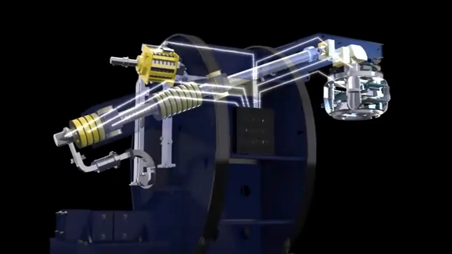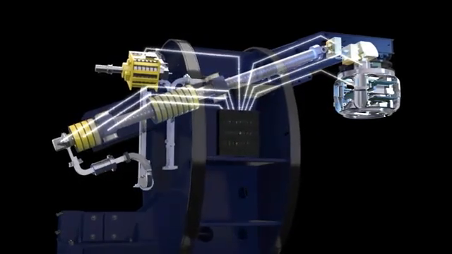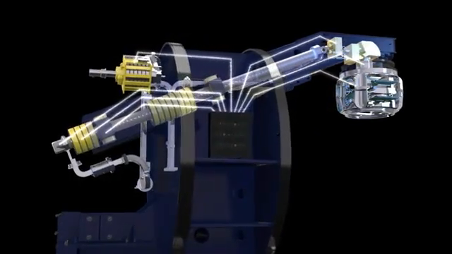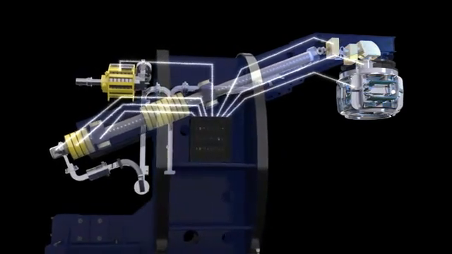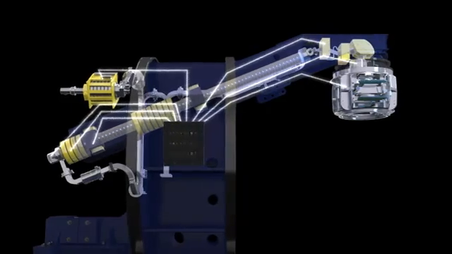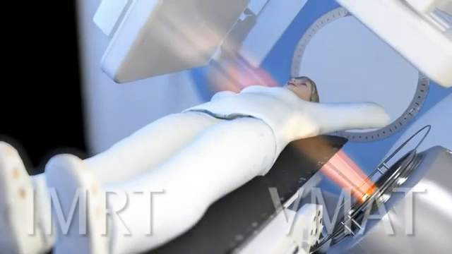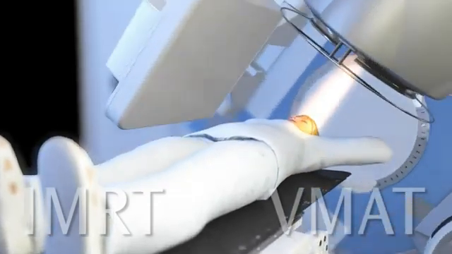Linac control. One computer system controls both the Linac and the multi-leaf collimator. This eliminates dosimetric errors due to communication delays. It also ensures synchronization between the delivered dose and the multi-leaf collimator position, allowing complex deliveries such as intensity-modulated radiation therapy and volumetric modulated arc therapy.